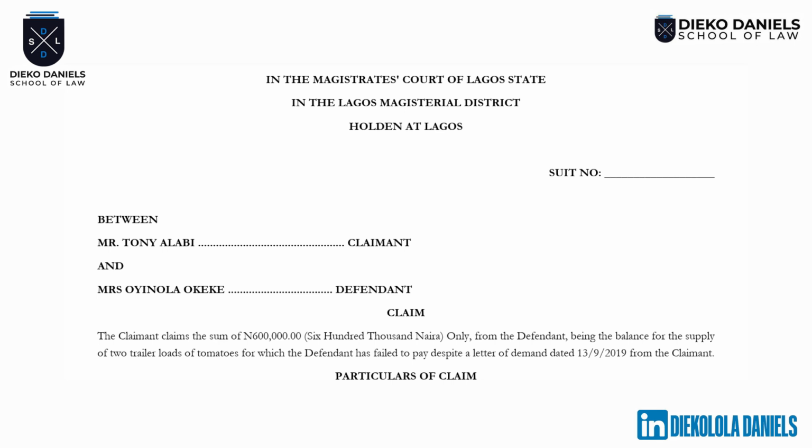Being the balance for the supply of 2 trailer loads of tomatoes for which the defendant has failed to pay despite a letter of demand dated. It is very important that you add that. If you don't add that, you are failing. Why did I say you should add that? Because before you commence an action, just like an action of this nature, it is important for you to have sent a letter of demand. In practice, if you are asking for money or you are asking for something from someone, you should have sent a letter of demand. It is a prerequisite.